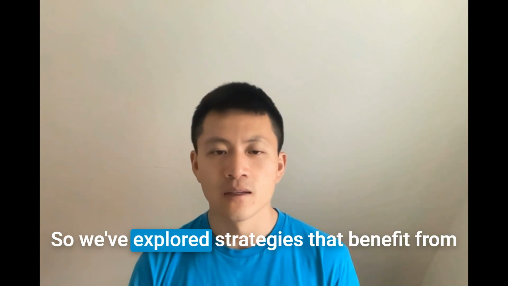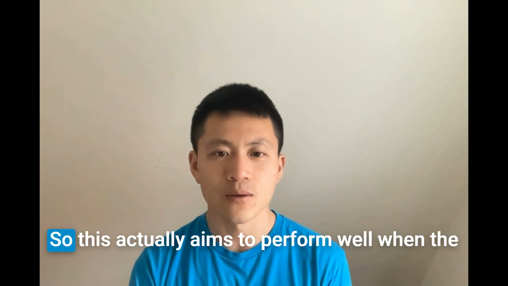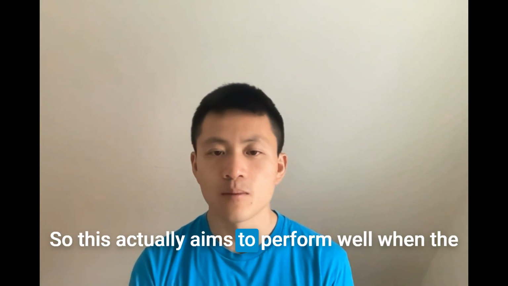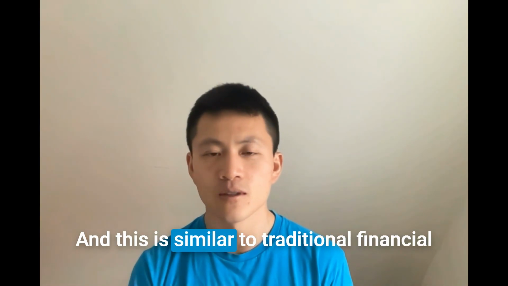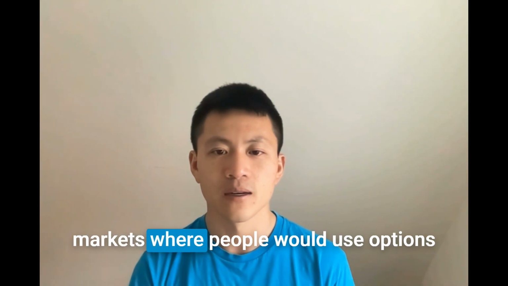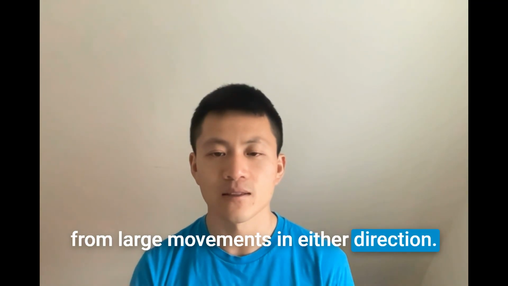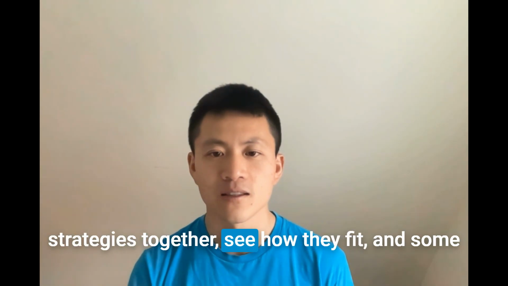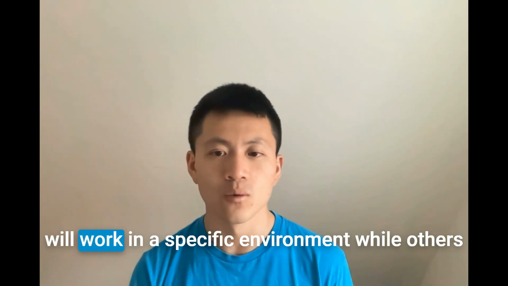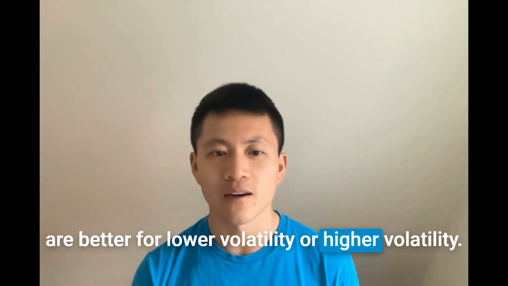So we've explored strategies that benefit from that higher volatility using perpetuals and options. This aims to perform well when the market makes large moves in either direction. And this is similar to traditional financial markets, where people would use options for what's called a long straddle to benefit from large movements in either direction. So we're still working to put some of these strategies together, see how they fit, and some will work in a specific environment while others are better for lower volatility or higher volatility.